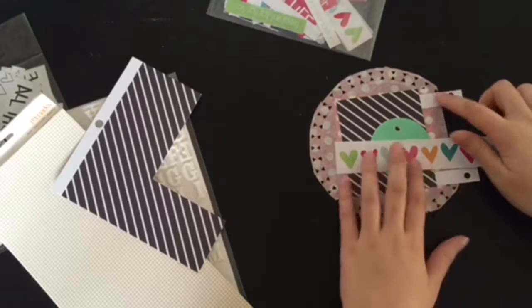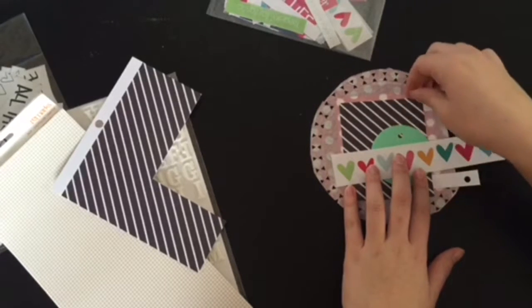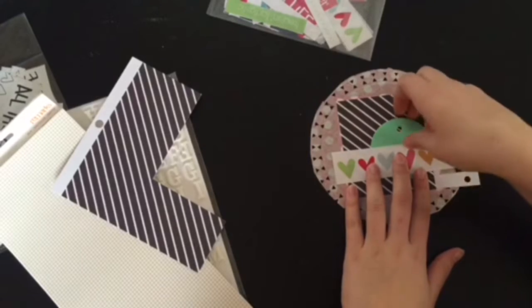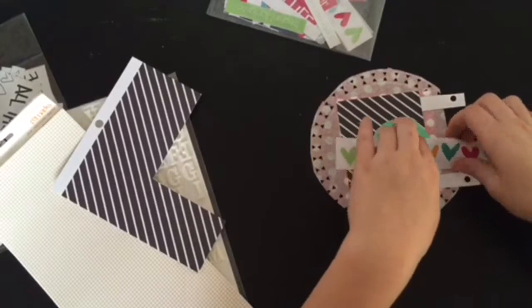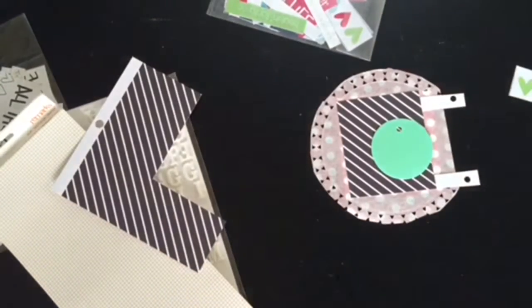Oh, that's fine. Maybe I can color these in. Okay, so I'll stick this stuff down. Where is my glue?